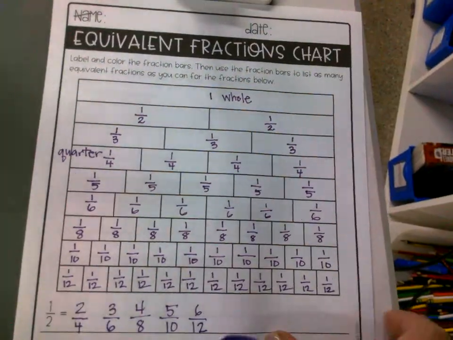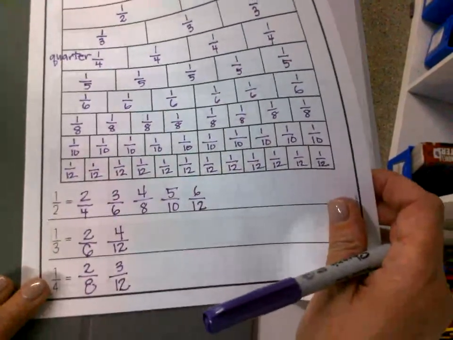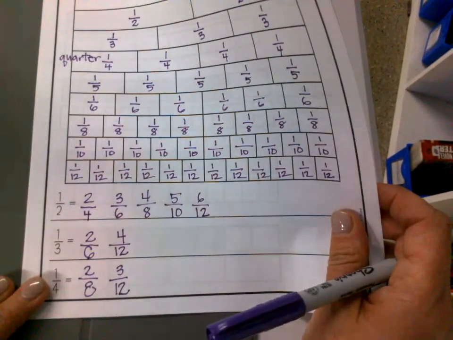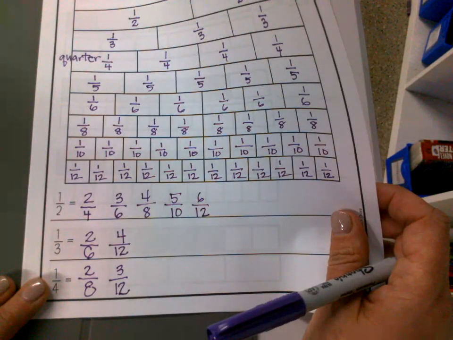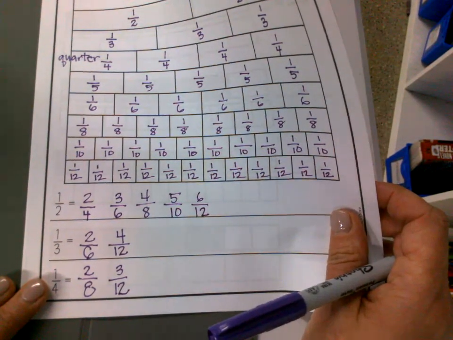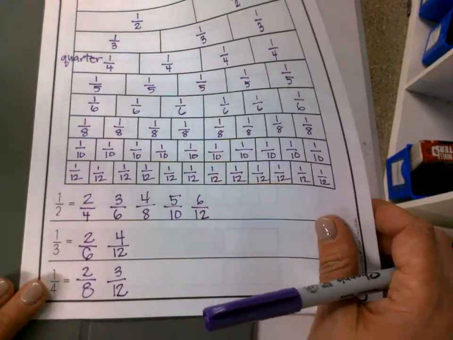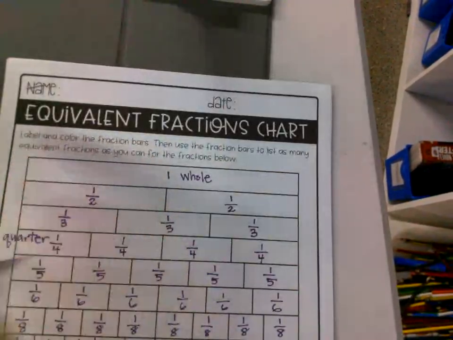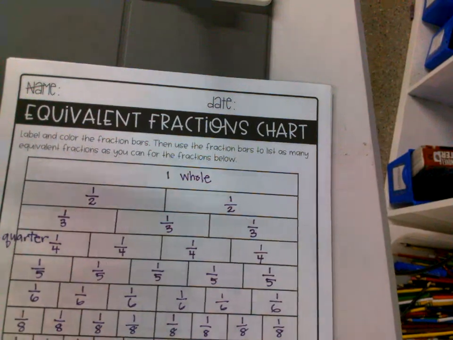And we will keep working on this. Oh, I'm sorry. I didn't even realize this was too low. I'll put it up like this so you can see it quickly. And this is just the very first step in this equivalent fractions. So we are going to keep working on it at Thrive together.